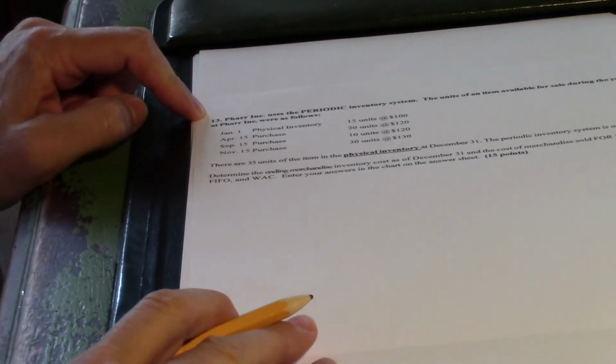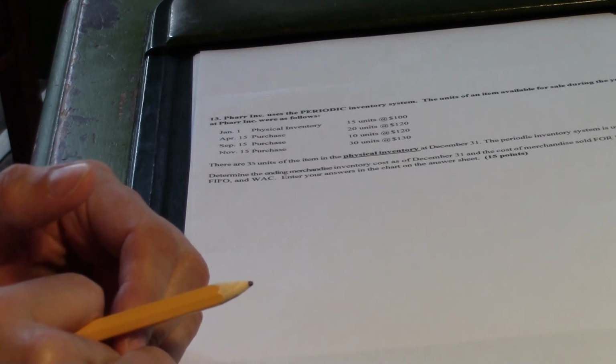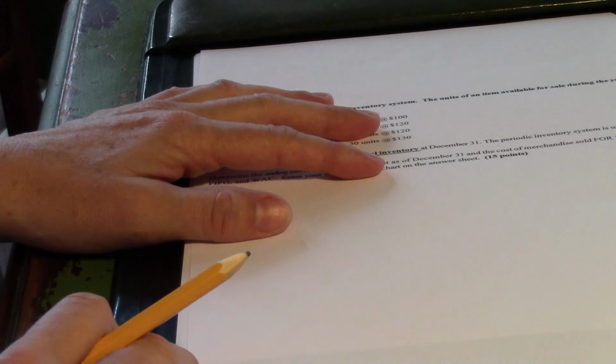Hi, now we're going to work problem 13 from Exam 3A. This problem is on periodic inventory, and we're going to calculate merchandise inventory and cost of merchandise sold using LIFO, FIFO, and weighted average.